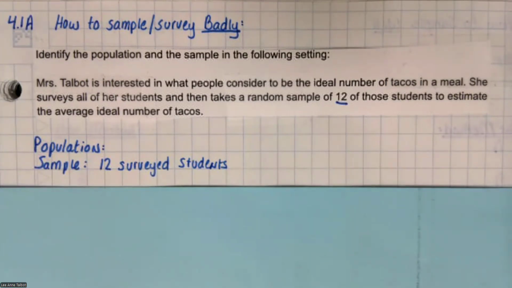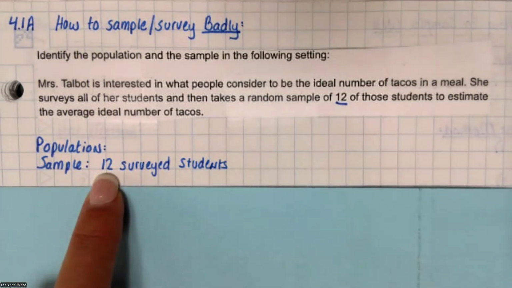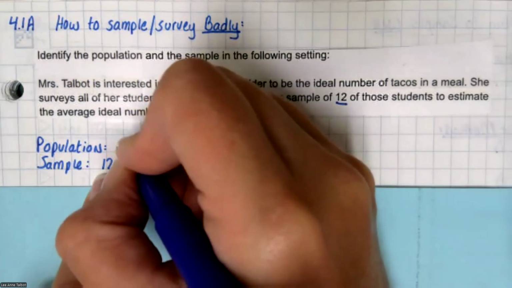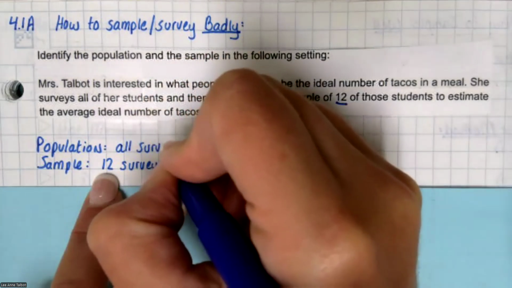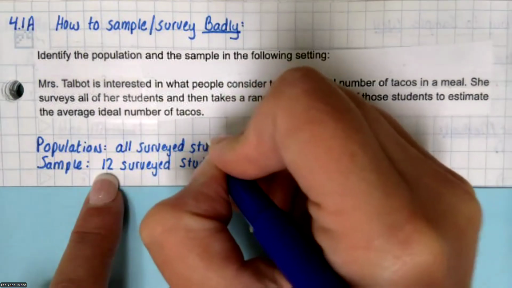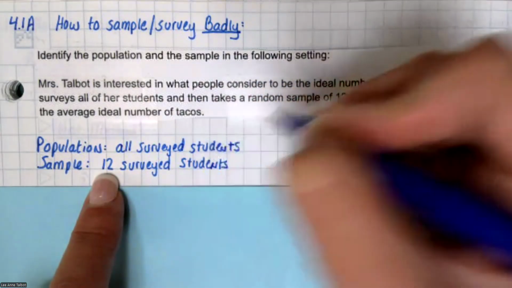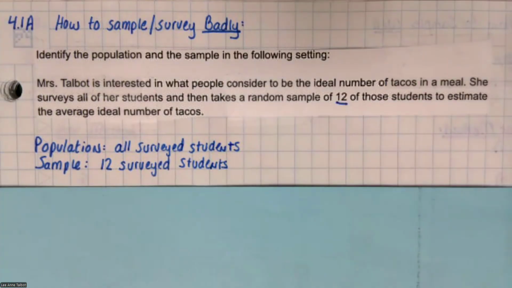And then what's the population? So what you do, you write the sample first, then you take the number away and just replace it with the word all. I want to make sure that you don't think that the population is all Benicia High School students or all students or everyone in the United States. It's very specifically just the people surveyed. So the word population is very specific.